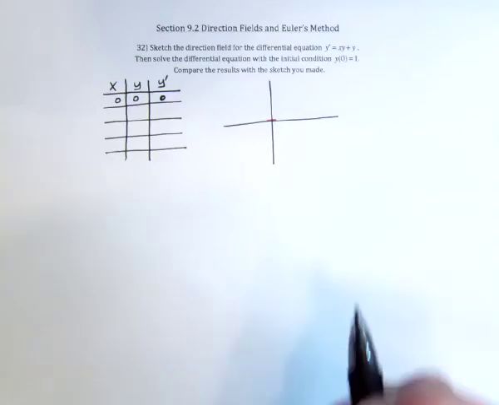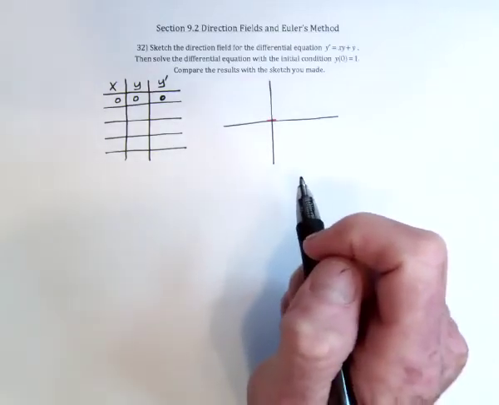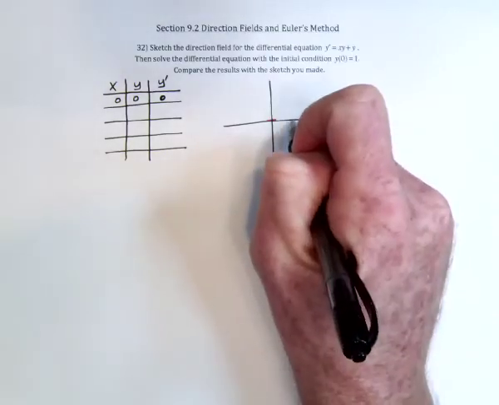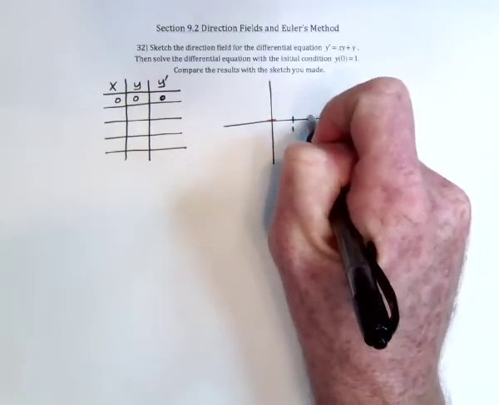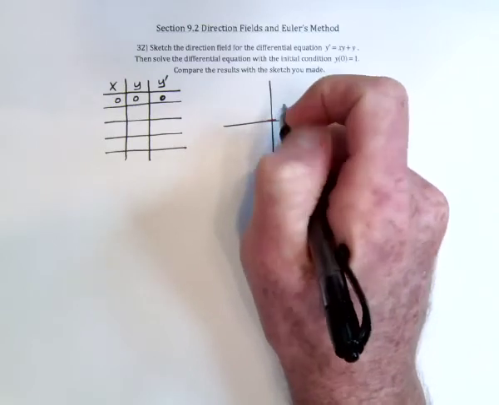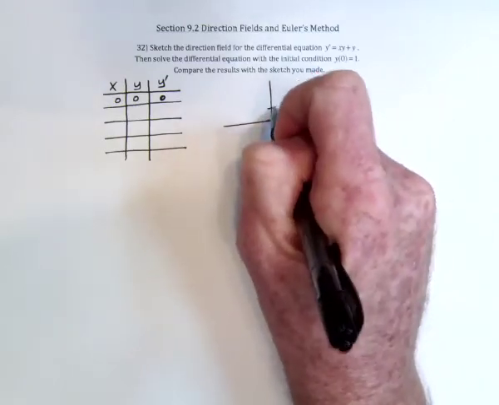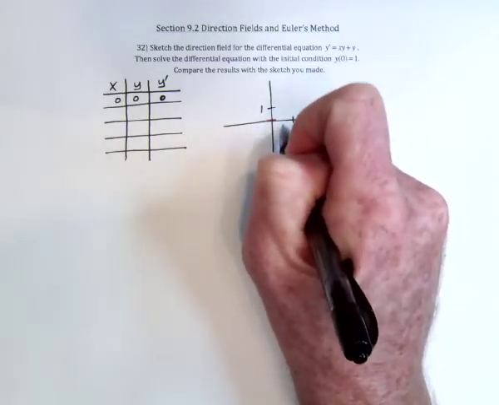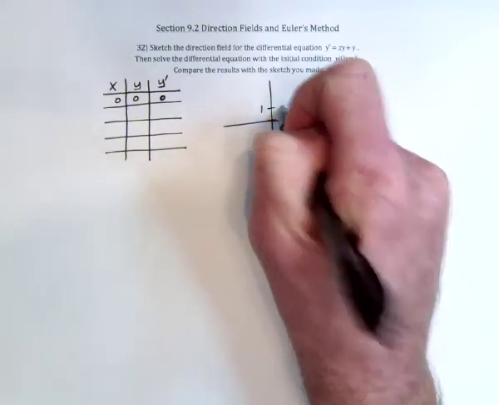And next, what if we moved over a little bit? What if we went over to a half and maybe up by 1 or so? So there's a half right there. What happens at that point?